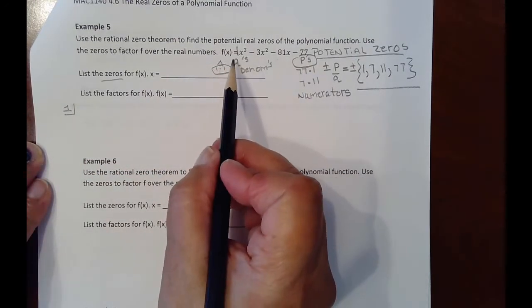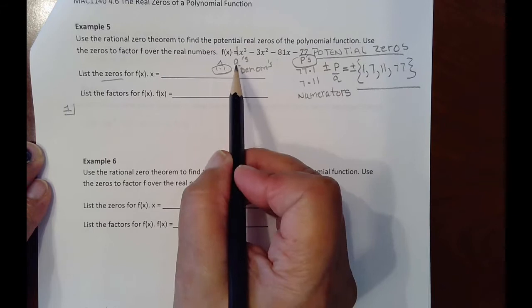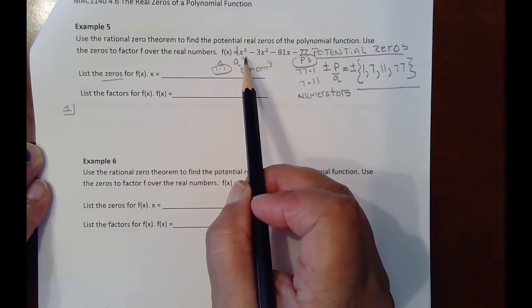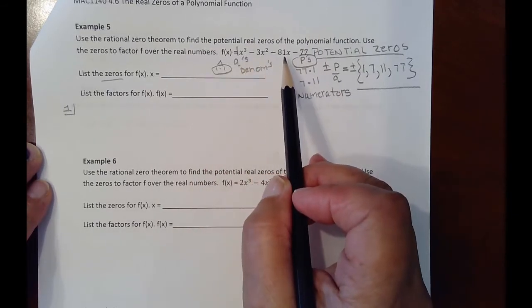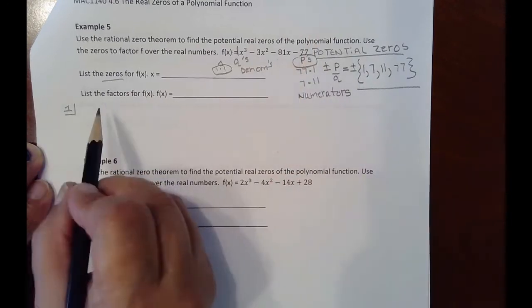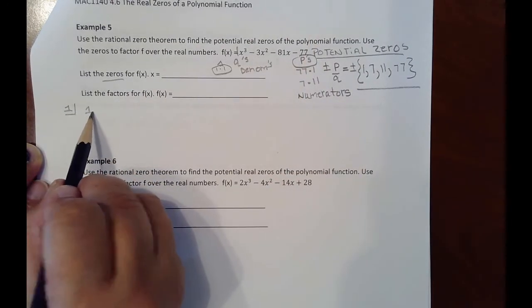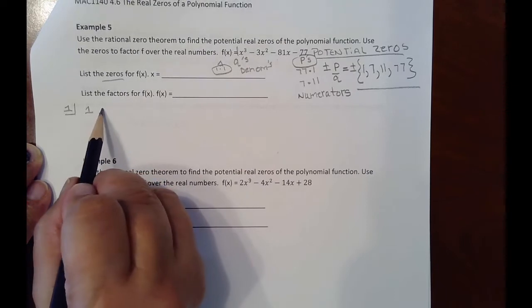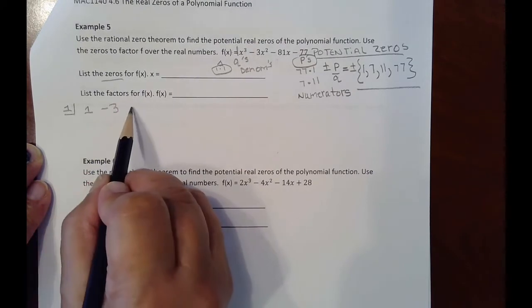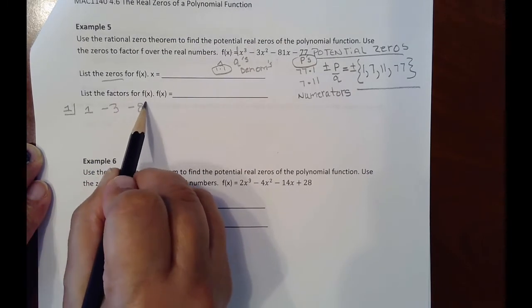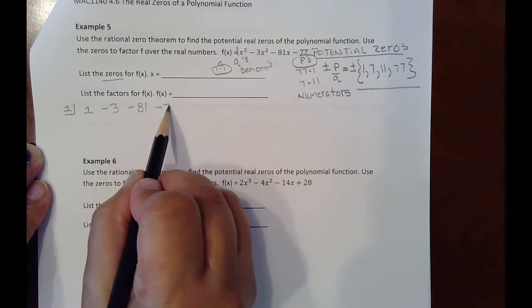Okay, you take the coefficients and stretch them out horizontally. Let's see if any of the powers are missing. Third degree, second degree, first degree. No, we don't have any powers missing, so just take those coefficients and stretch them out horizontally. So it's 1, -3, -81, and -77.